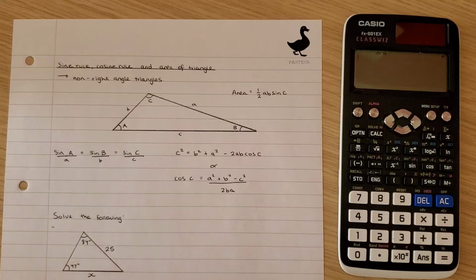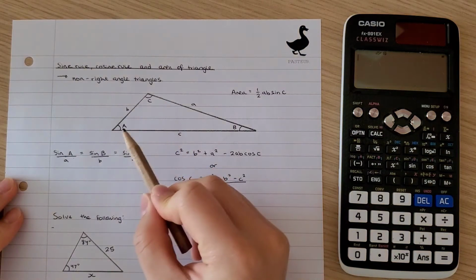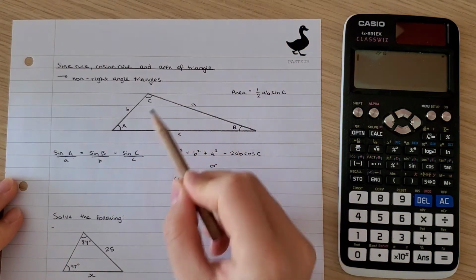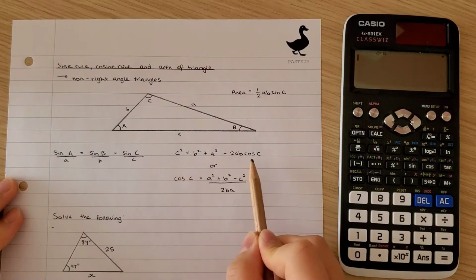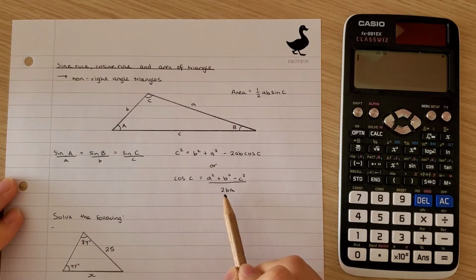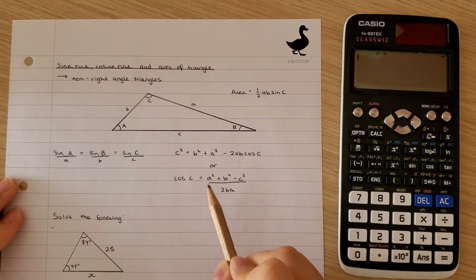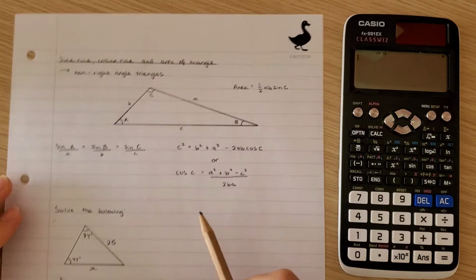In this video we're going to go over the sine and cosine rule as well as the area of a triangle. We're dealing with non-right angled triangles like this one above, and this is the sine rule and this is the cosine rule. This is a rearranged version of the cosine rule which can be helpful in different examples.